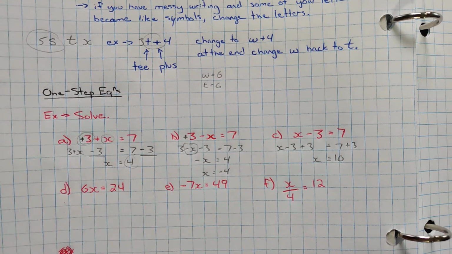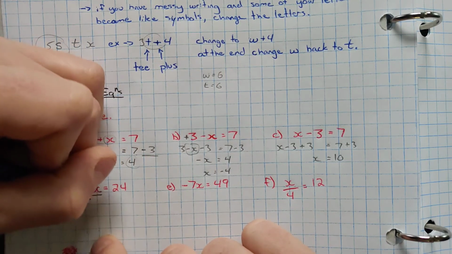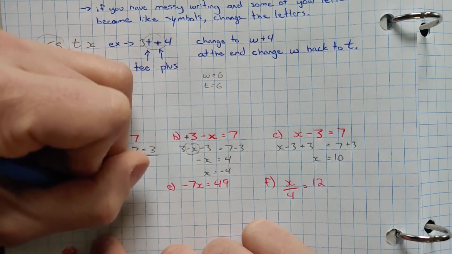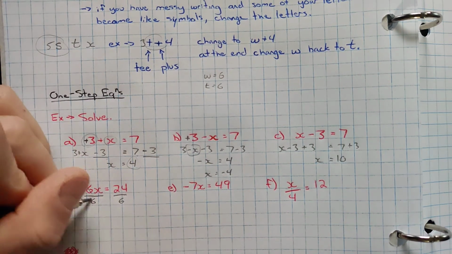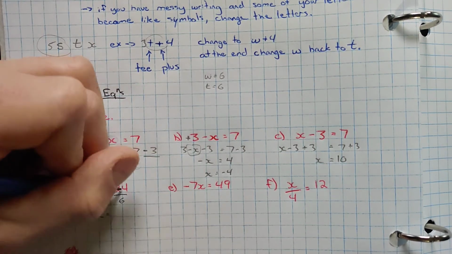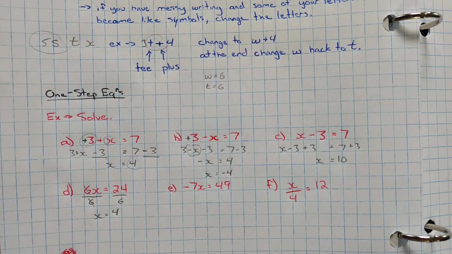In the next case here, I got 6 times x equals 24. How do I get rid of times 6? I divide both sides by 6. So I take this side, divide it by 6. Take this side, divide it by 6. Notice I'm using the division bar. Don't use your divide sign. Use your division bar. These 6's end up canceling. I'm left with x here. 24 divided by 6, going to give me 4. 6 times 4 is 24. That answer checks out.